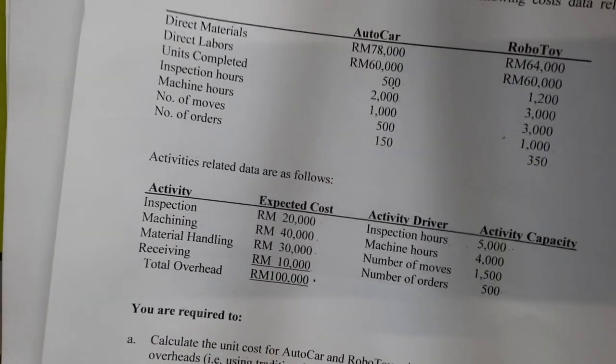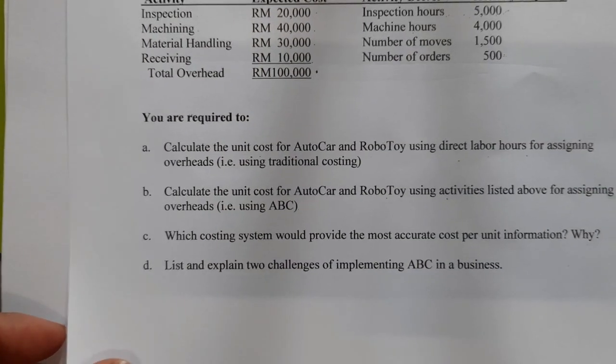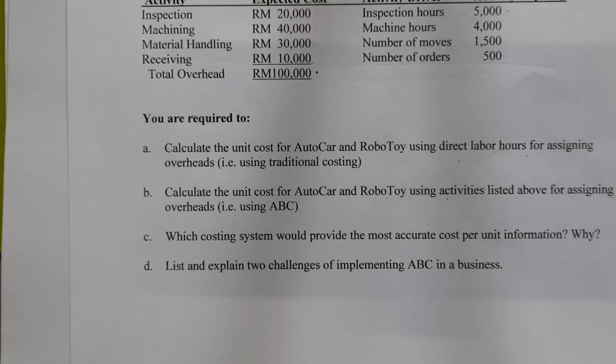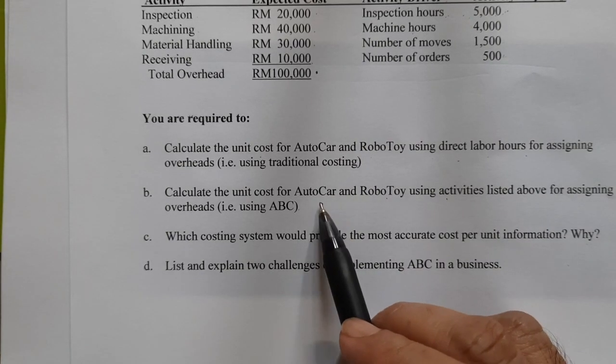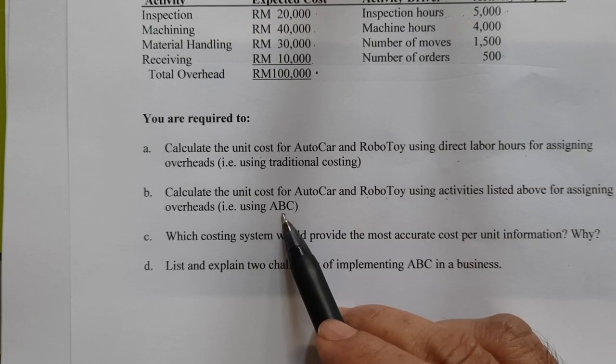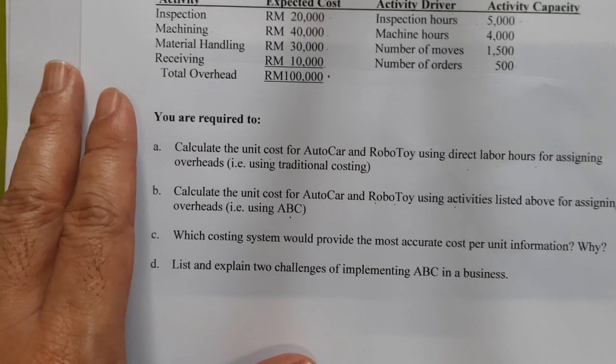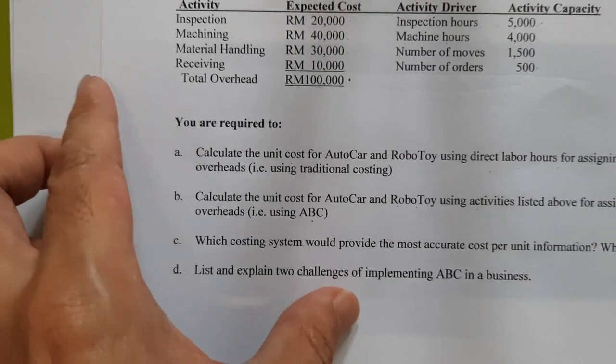Okay, let's see what is the second question. The second question asks you to calculate the cost per unit for these two products using ABC, activity-based costing. Okay, let's see how to calculate the cost per unit using activity-based costing. Okay, this is important.